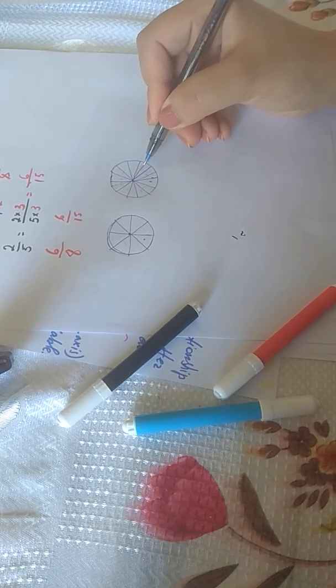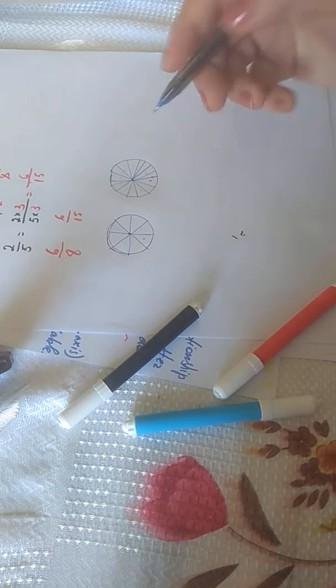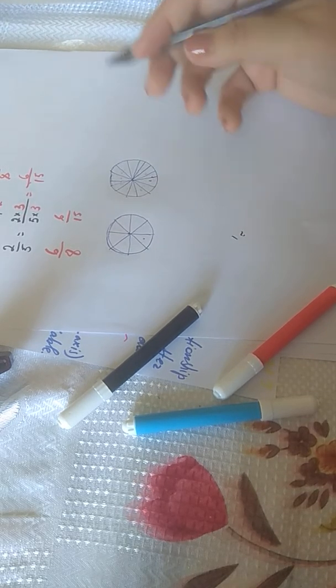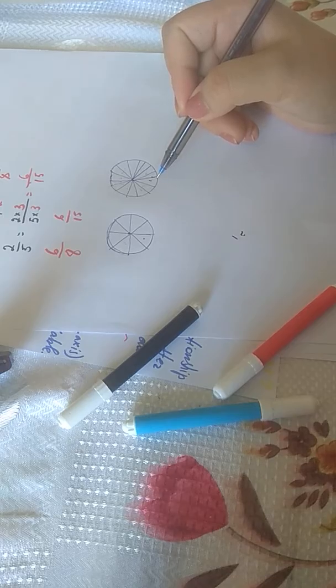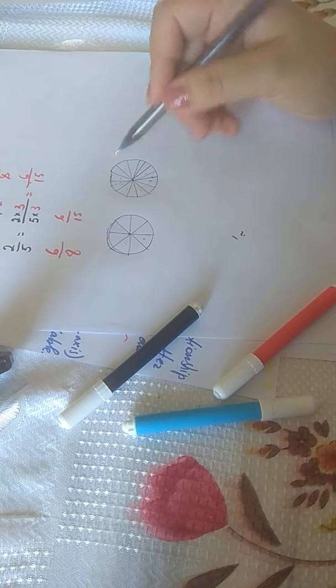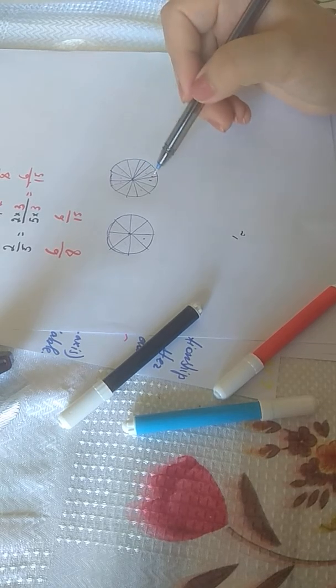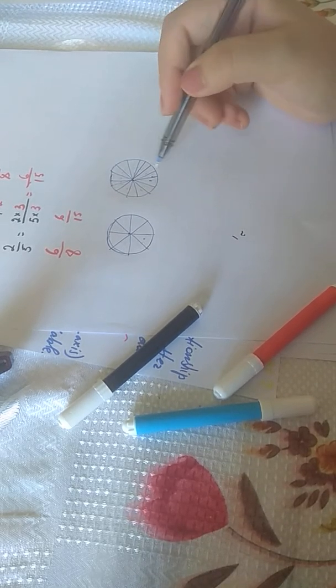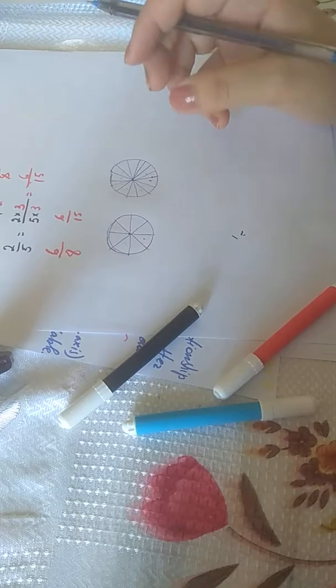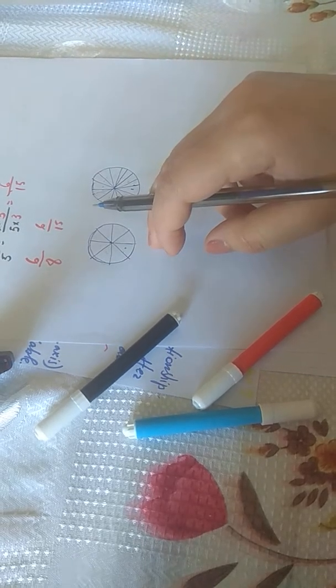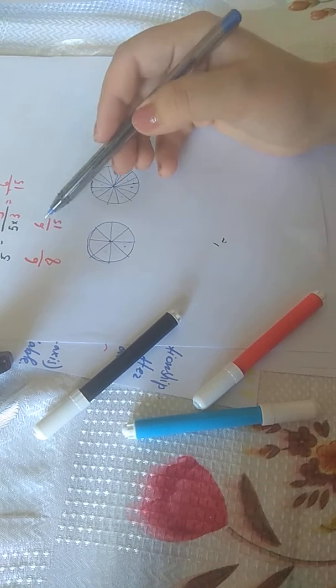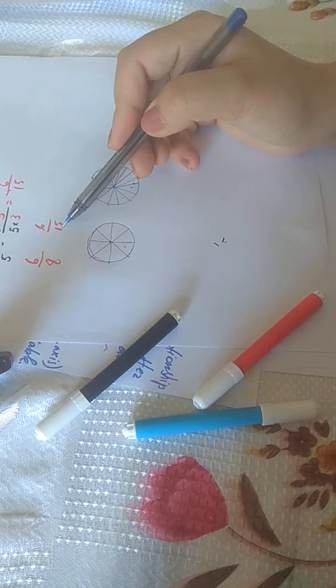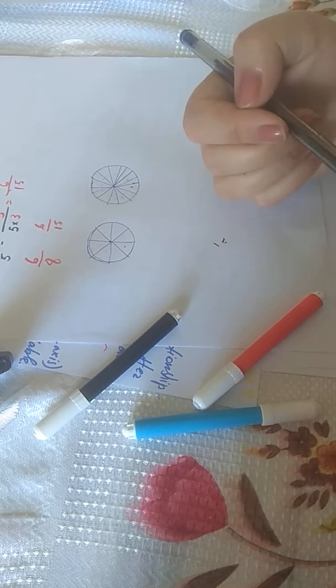I think again we can check. One more, 15. Okay, look at here. This slice, you can ask teacher, is a little bit big, but I approximately wanted to show. So if you divide with the same space, you can see this slice are a little bit tinier than this. Okay, so that's why 6 over 15 is less than 6 over 8.